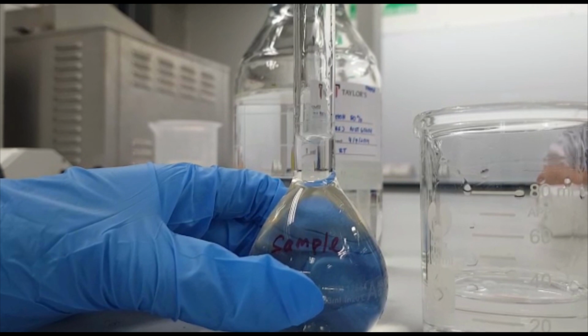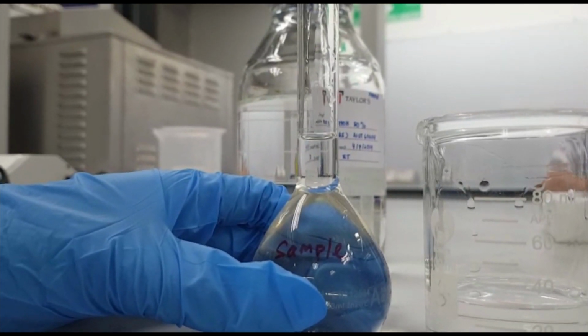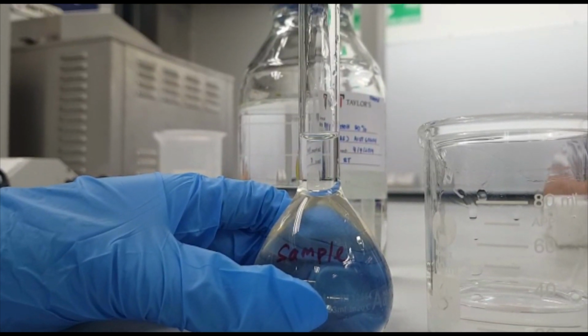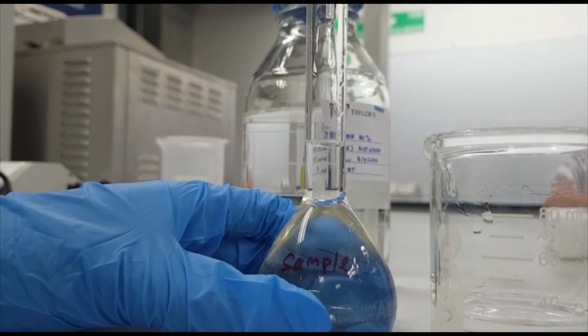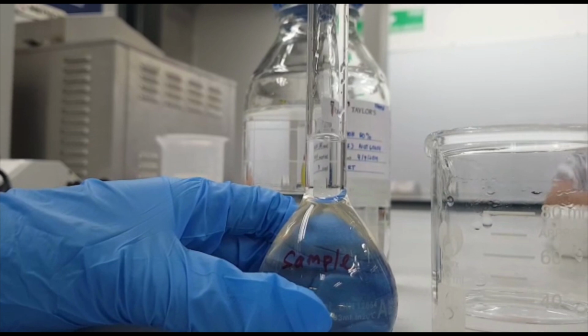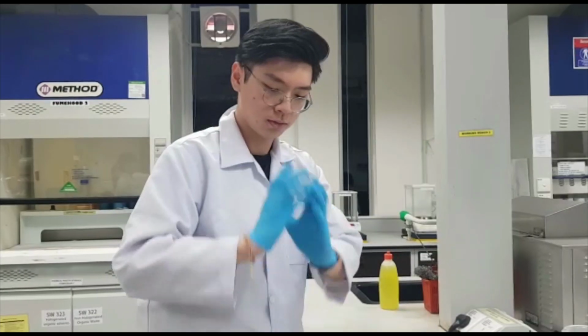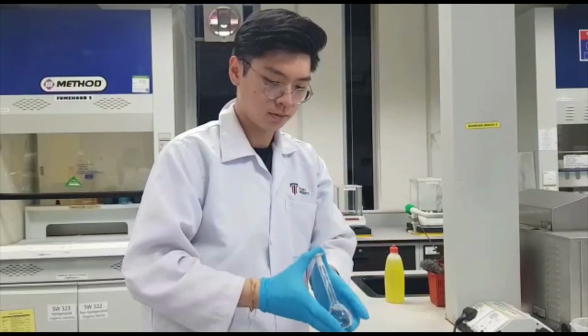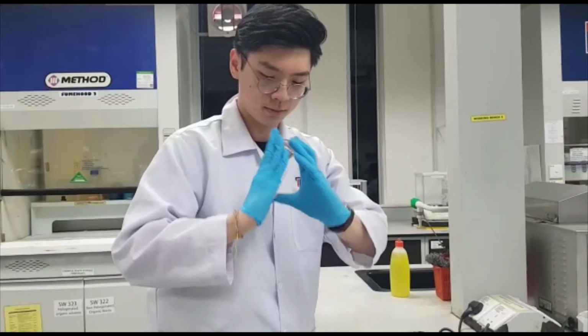The mixture is topped up to the mark of the volumetric flask carefully by using a water dropper to avoid overshoot. The volumetric flask needs to be shaken to mix the sample with the mobile phase thoroughly.